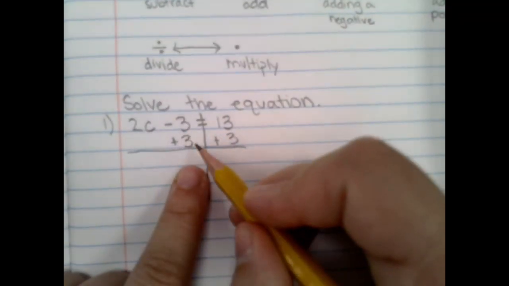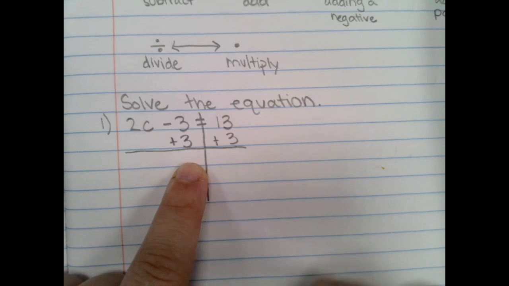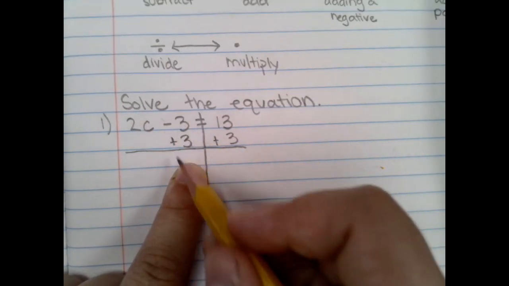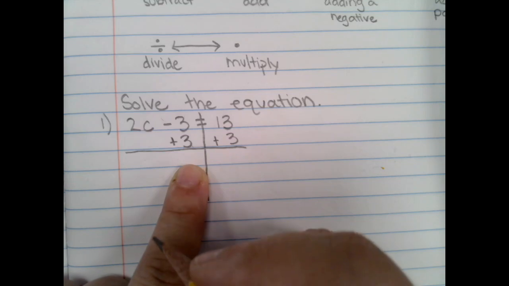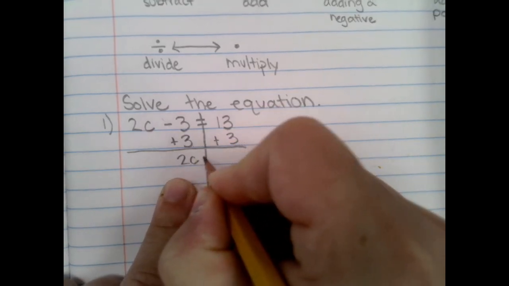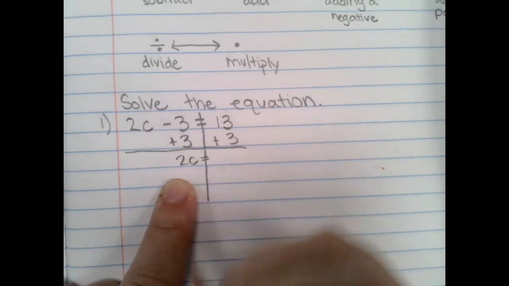Okay, minus 3 and plus 3 make what? They make 0. So I don't have them anymore. So we're left with just 2c equals, what's 13 plus 3? 16.